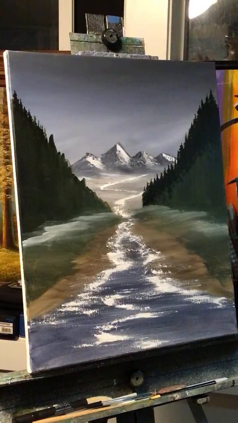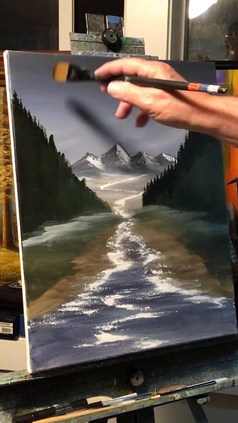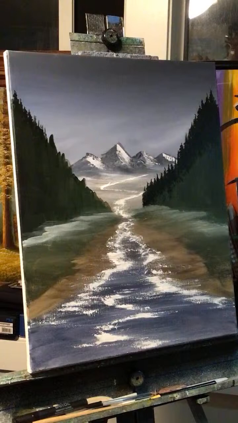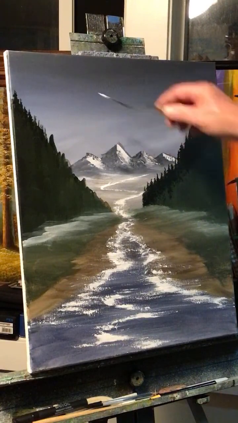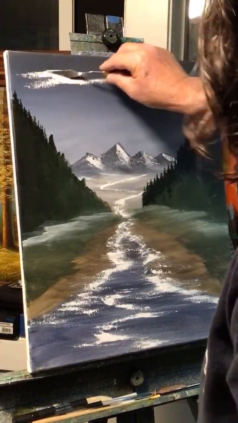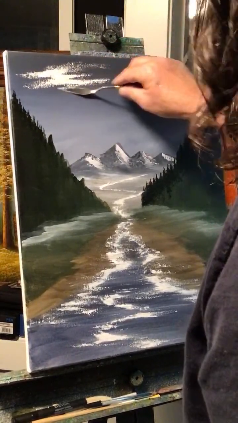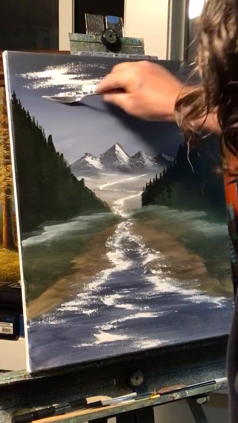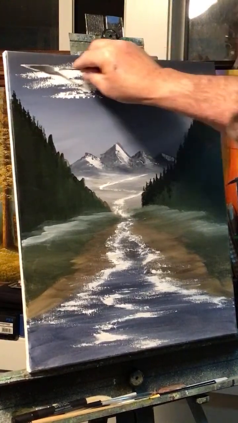I really like it so far. I still got to do the clouds. Let me put a cloud up there. I want to show you what it looks like on this gray sky. I'm going to do one in white real quick and show you what it's going to end up looking like. We'll just throw some white up here randomly with a knife. Like this.